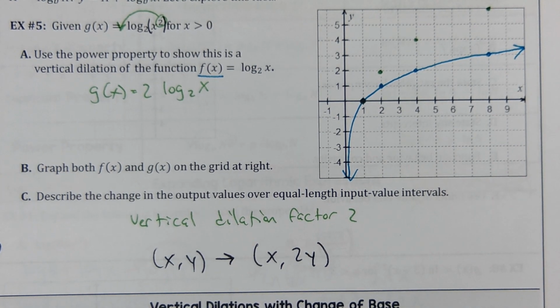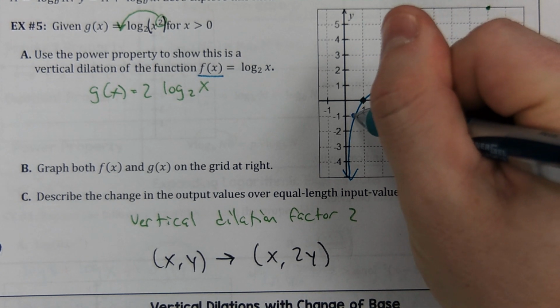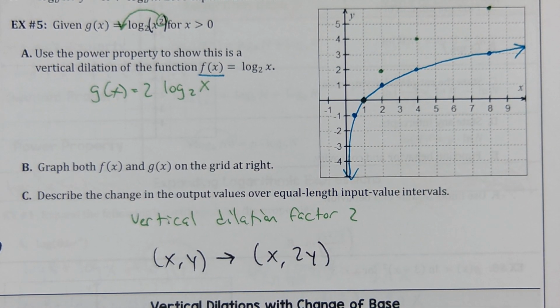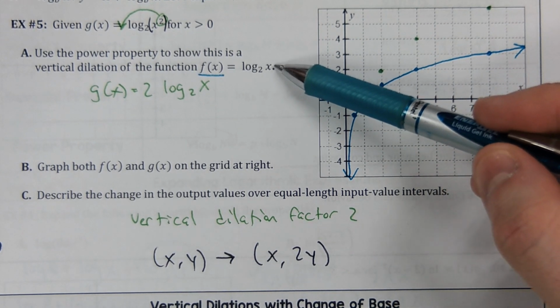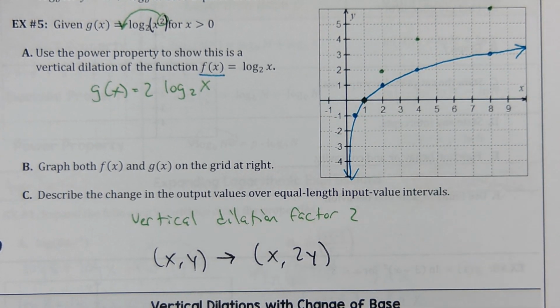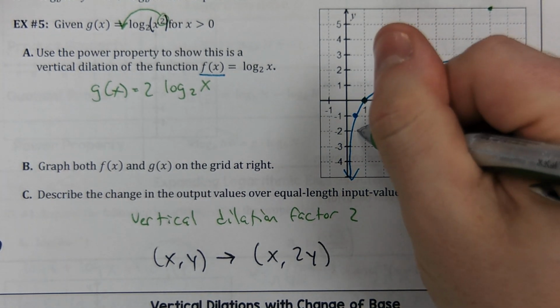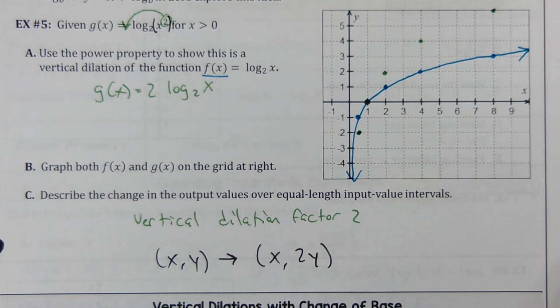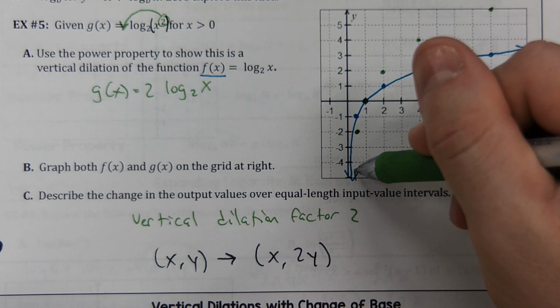Now, I do want you to see this point. I happen to have plotted it perfectly. That is at 1/2 comma negative 1. And that should make sense because 2 to the negative 1 gets me 1/2. So there it is. If I double that y value, it puts me here, because negative 1 times 2 is negative 2. The reason why I did that is because I wanted you to see this.